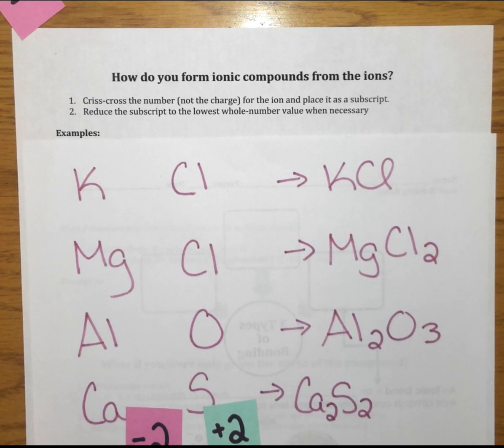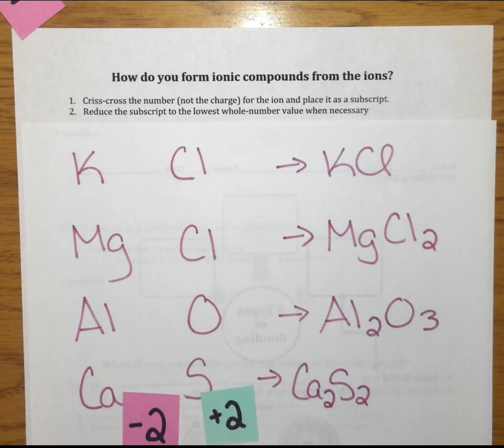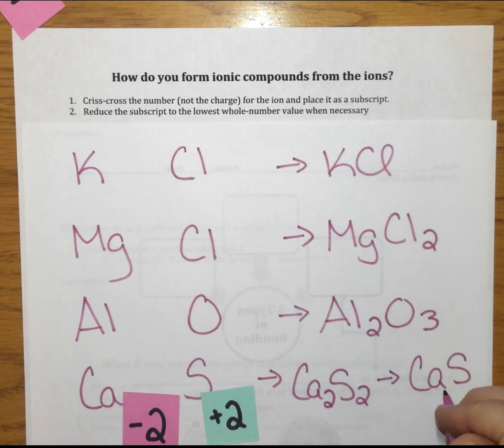But realistically, that calcium and sulfur, if calcium's a +2 and sulfur's a -2, calcium really wants to give away 2 electrons. Sulfur really wants to take in 2 electrons. So what we're going to do is reduce these numbers. And this is going to become Ca1S1.